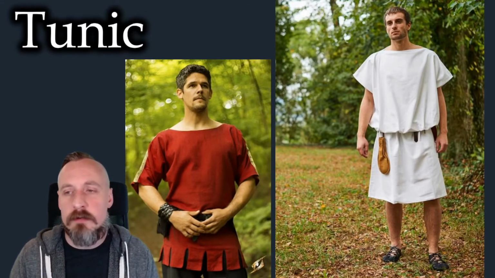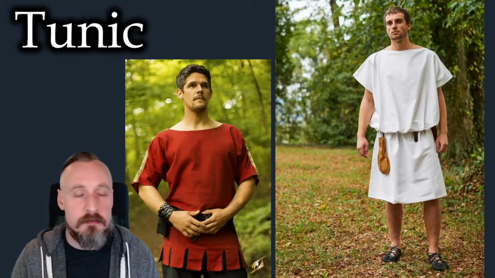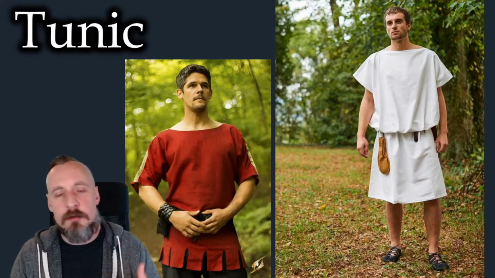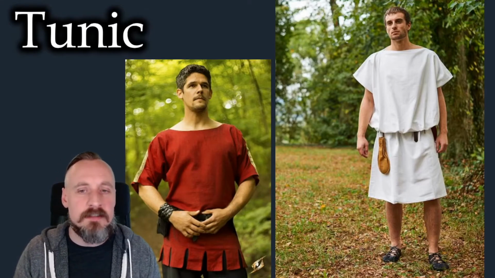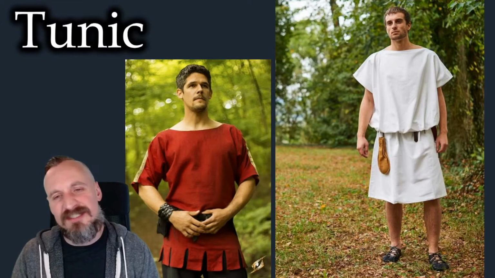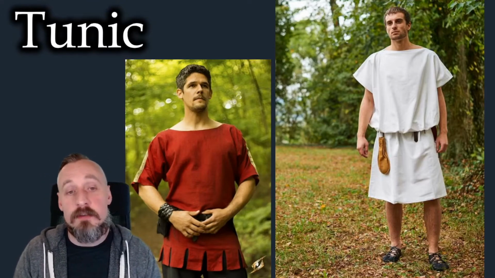So now we're going to talk very briefly about the clothing from both of these civilizations. And we're going to talk briefly about it because there are a lot of similarities to what we have seen in other civilizations. Just a little bit of individual styling for these two places.